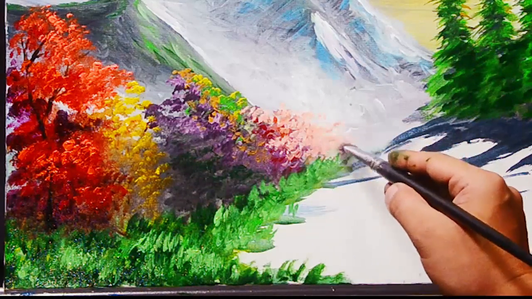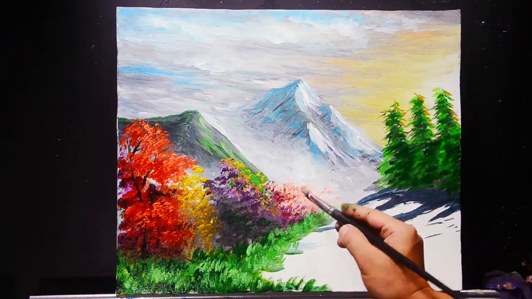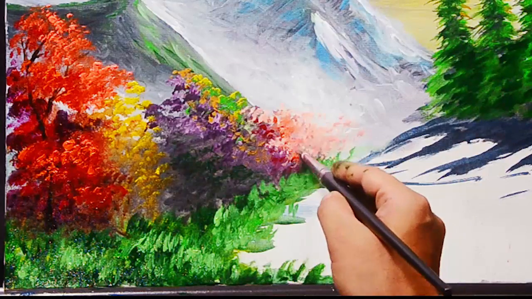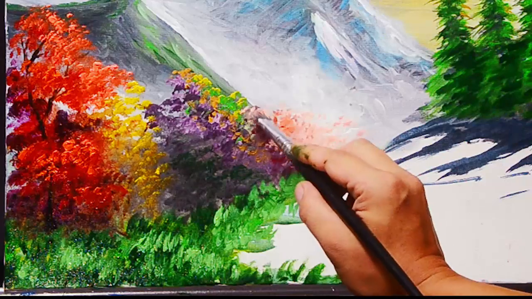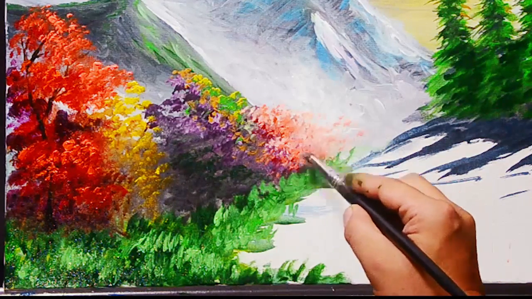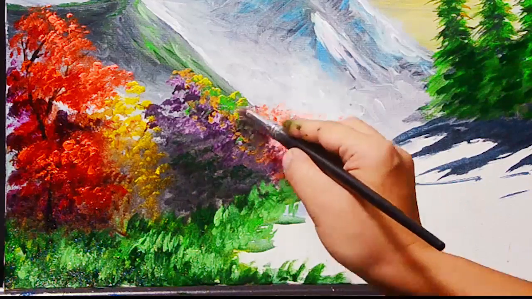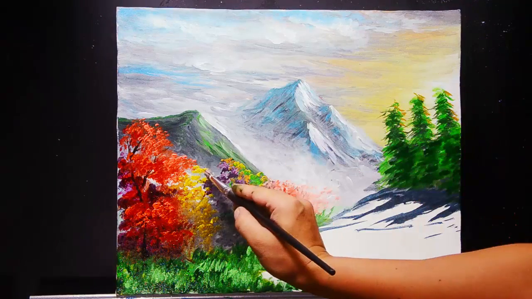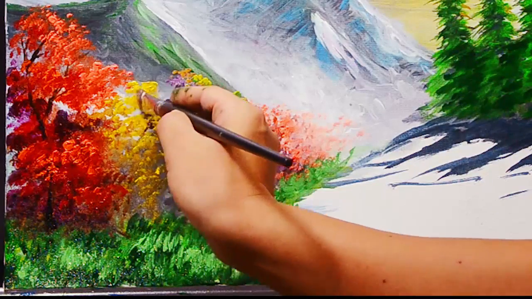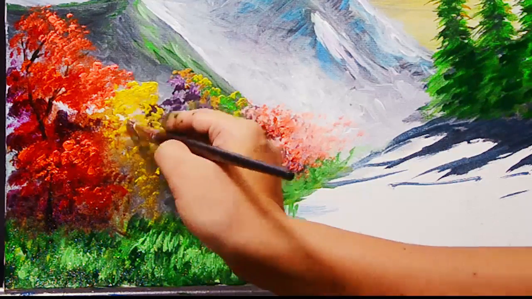Just looking good. Then the orange yellow also I'm gonna paint here. Fluorescent orange yellow. Then the medium yellow also I'm gonna paint here for more color the trees.